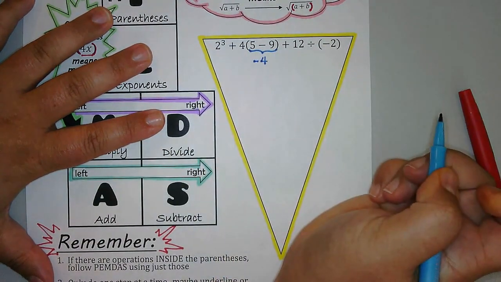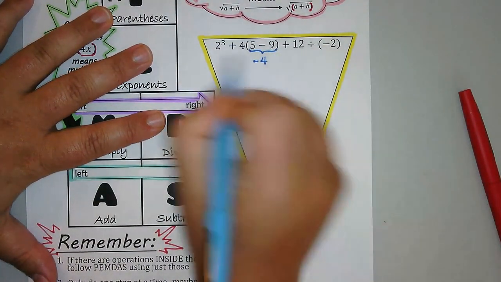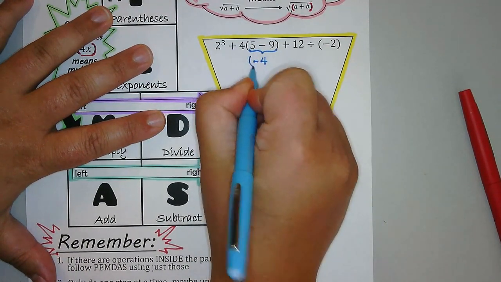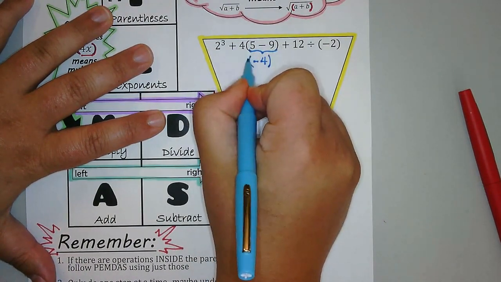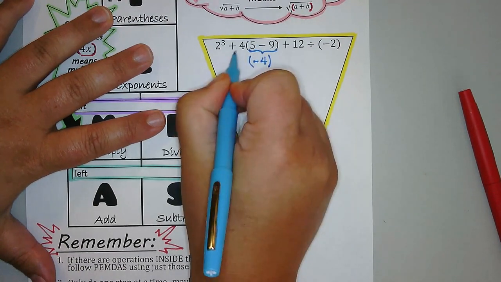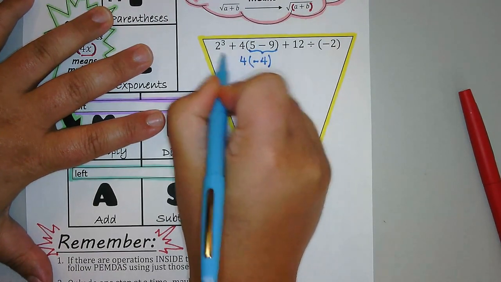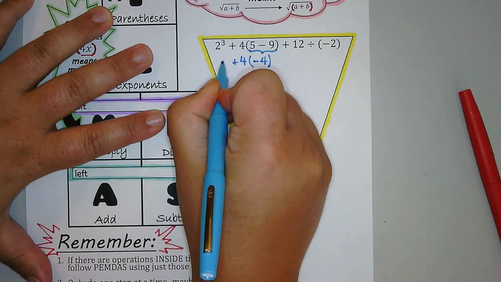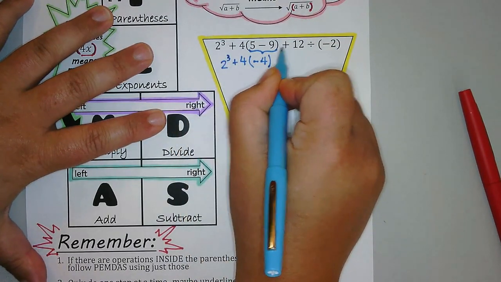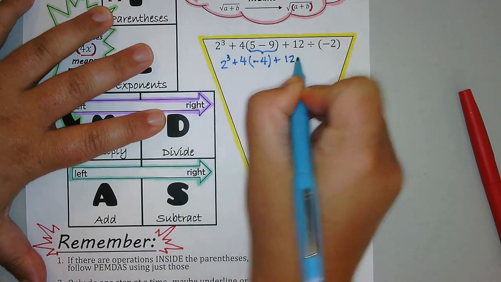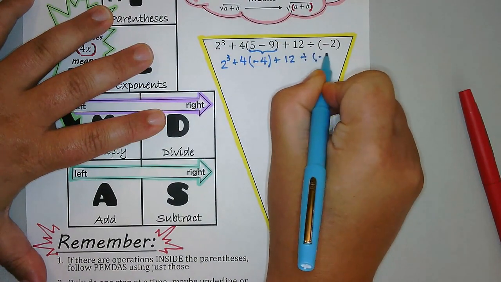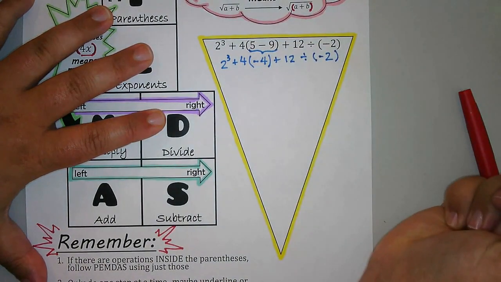If you want to use a calculator for that one step, go for it. But then don't do any more steps. Just bring everything else down. Notice I'm bringing this parentheses down, okay? And everything else is going to stay the same. A 4 is out front, plus 2 to the third power, and then again, everything on this side, plus 12 divided by parentheses -2. Great.